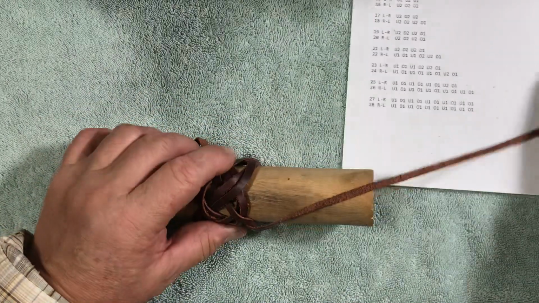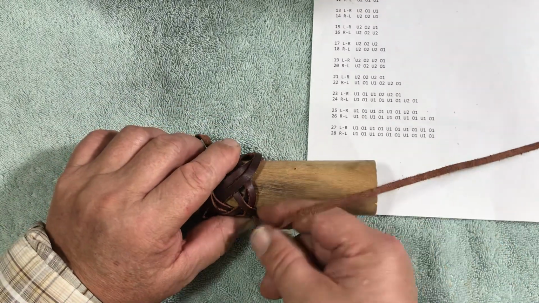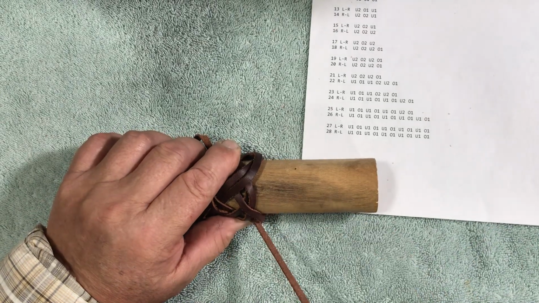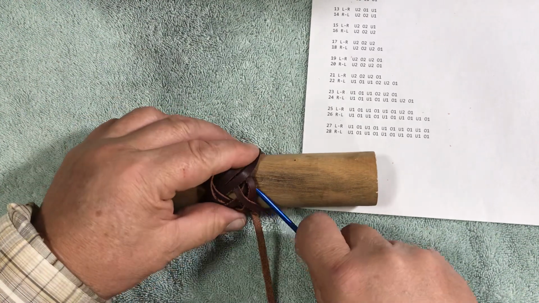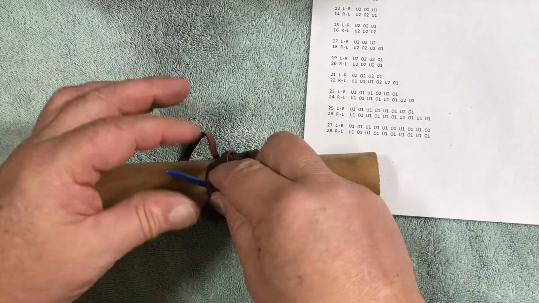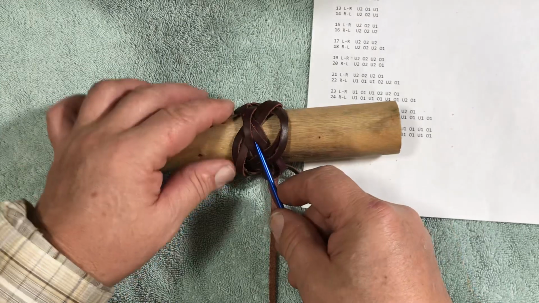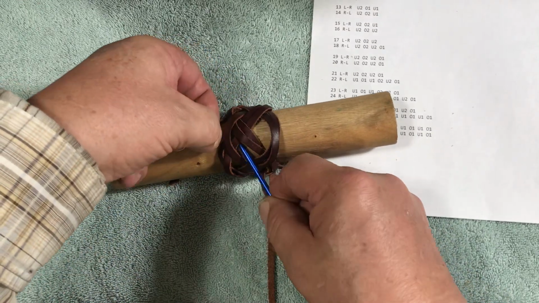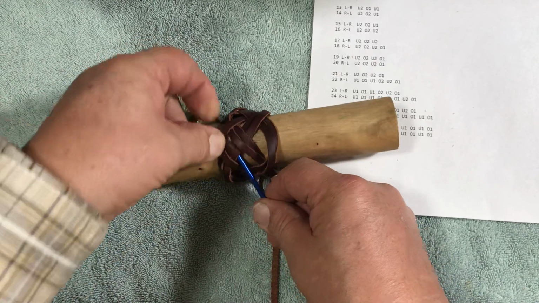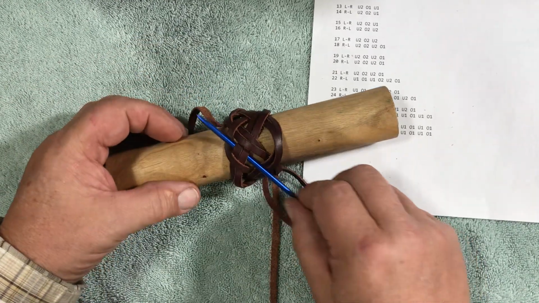Okay. And we do that 2 more times. Under 2, over 2, under 2, and over that outside bight.